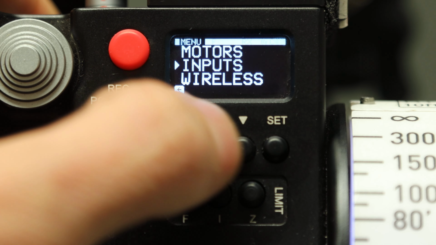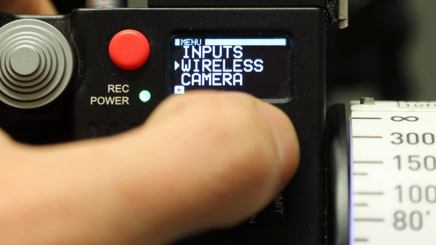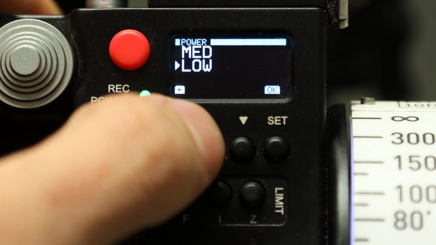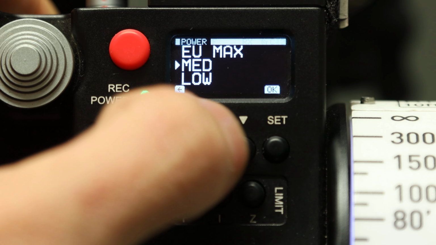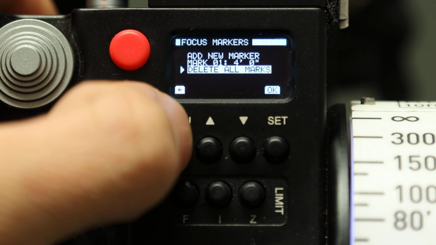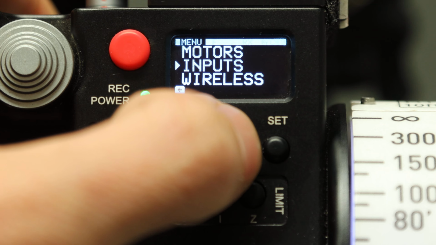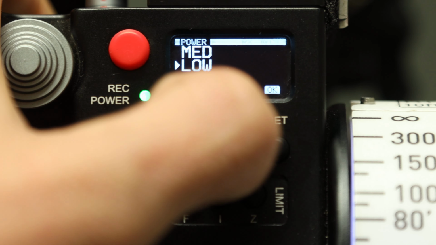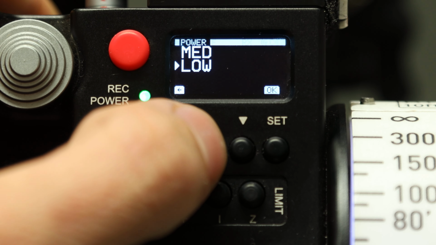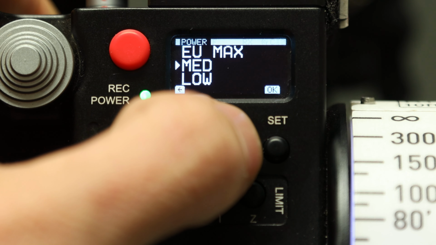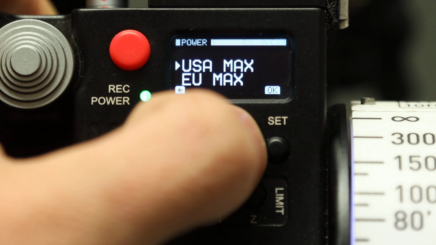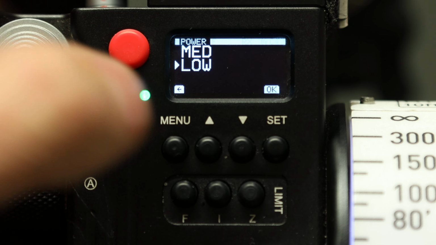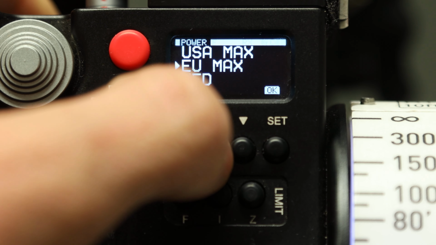Next one is wireless. We can change the power of our antennas on our MDR and our control unit: low, medium, EU max and USA max. Low is the favorite for me. This allows me to always use my Control 3 hand unit when I'm right next to the camera, because I'm always having to pick it up and work on it. Anytime I'm further away, say it's like a car rig and there's a lot of interference between us, I go up to medium, and then if it's really struggle town, then we go up to the max.